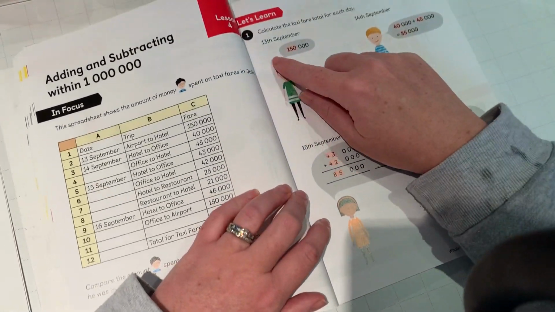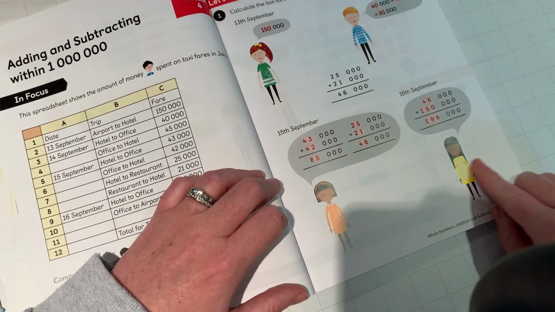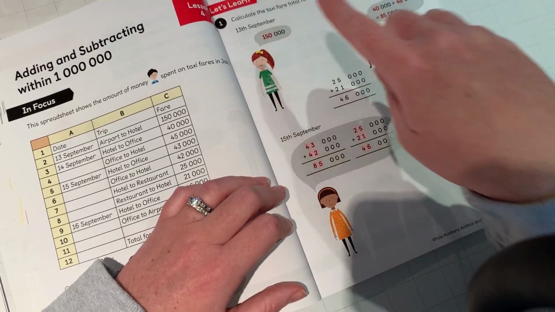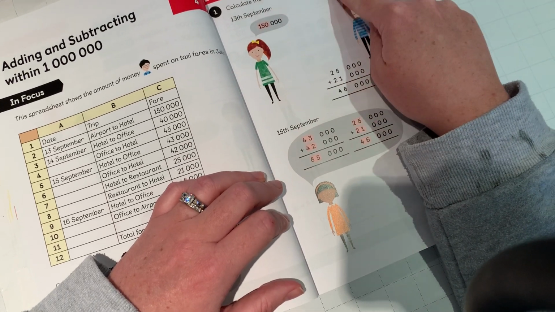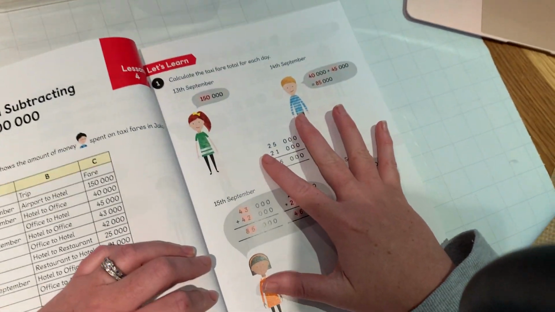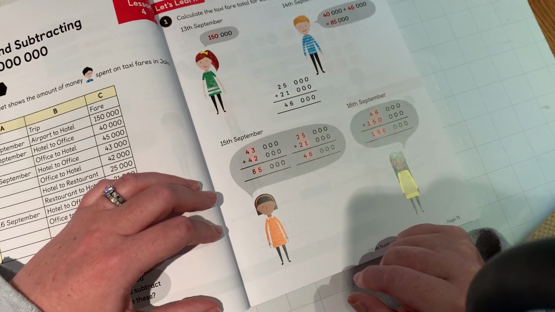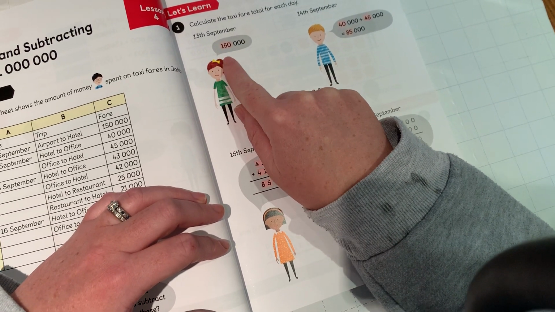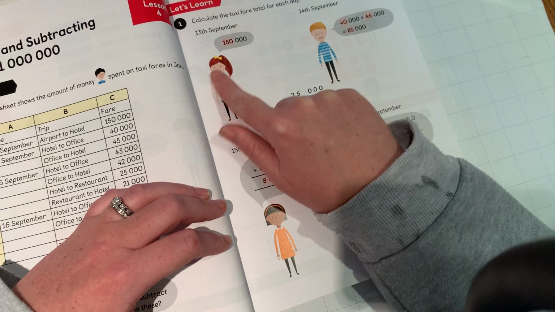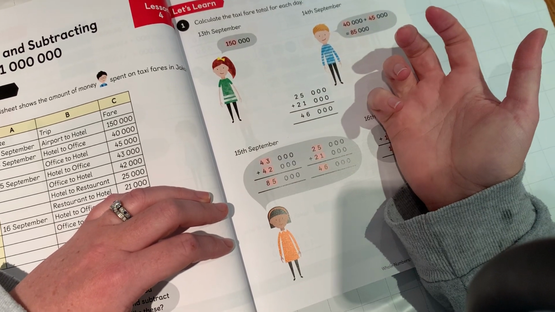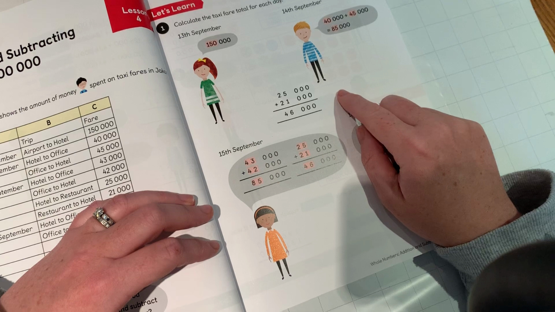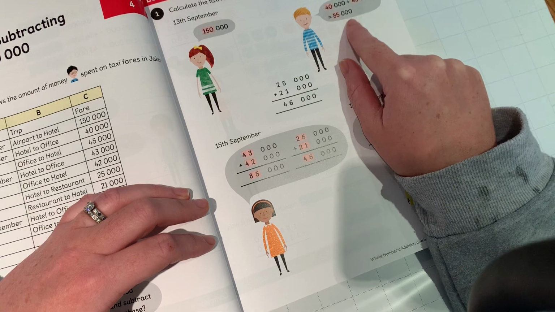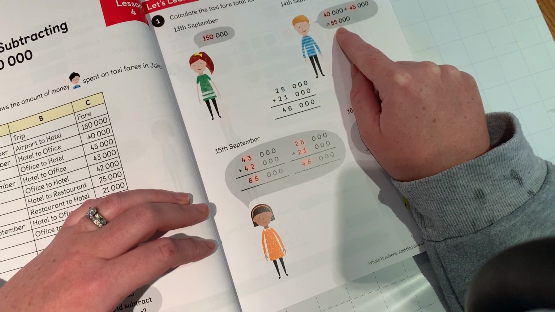So first of all, in the Let's Learn section, we have all of our friends here, and they are working out the total cost of taxis for each day. So it says calculate the taxi fare total for each day. We did this yesterday, so this knowledge should be in our heads or in our books, or in fact our friends have provided it for us here. So on the 13th of September, 150,000 rupees was spent on taxis. On the 14th of September, and Sam's working out, 40,000 add 45,000 is 85,000.